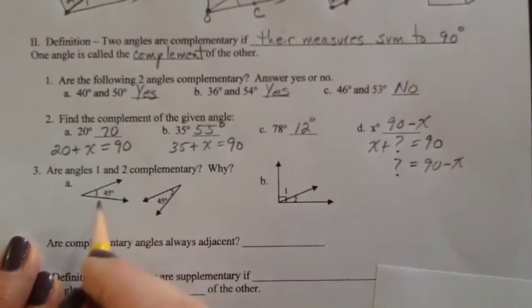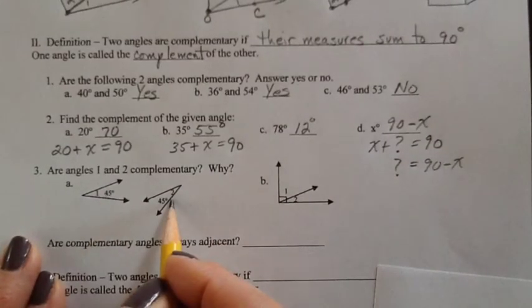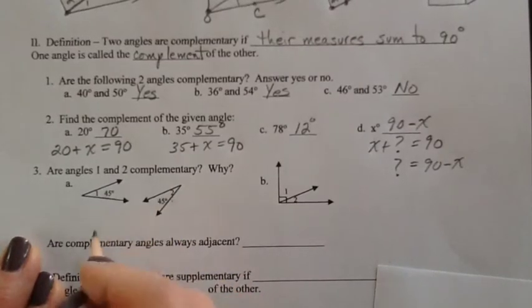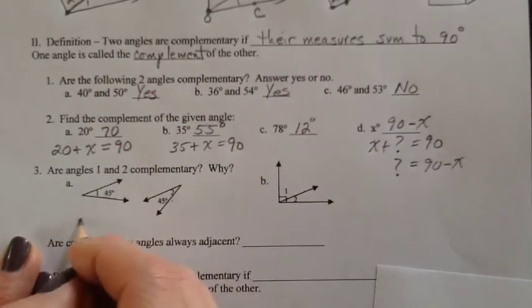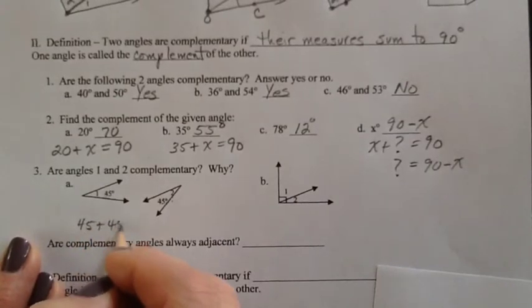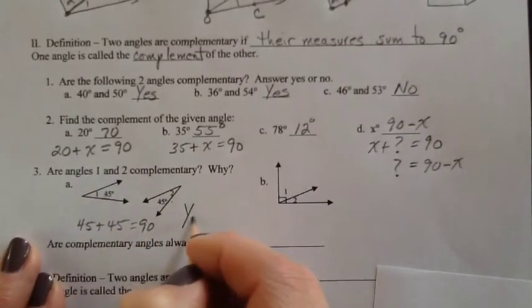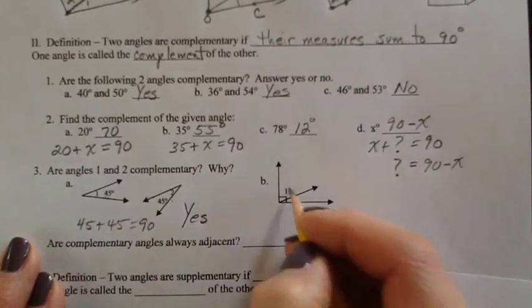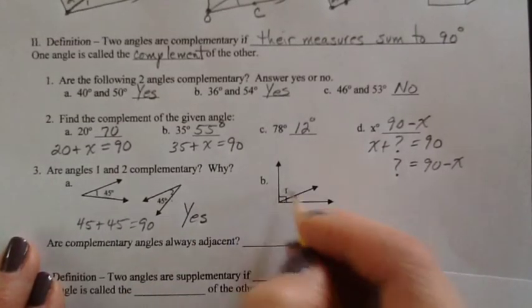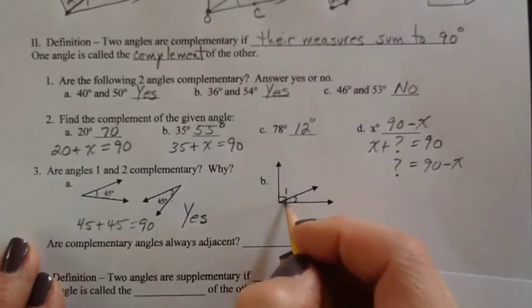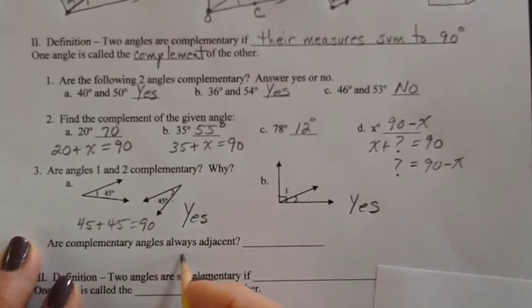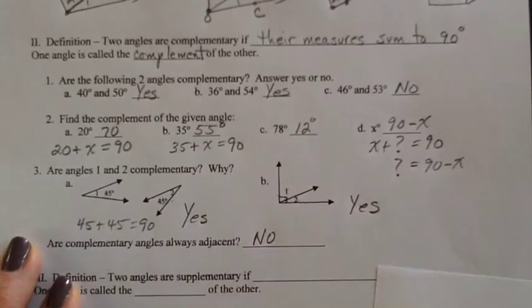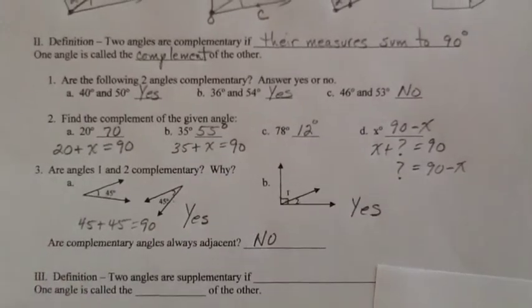pictures. Are these complementary? And notice these are not adjacent. Are they complementary? Is being adjacent part of the definition of complementary? No, it's not. So are these complementary as long as they add to 90 degrees? Then yes. And these two, we don't know what either one measures, but we know that together they form a right angle by this symbol, and therefore yes. Are complementary angles always adjacent? No, they do not need to be adjacent. Okay.